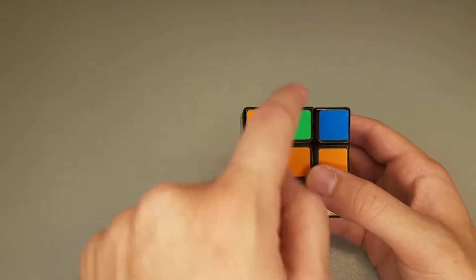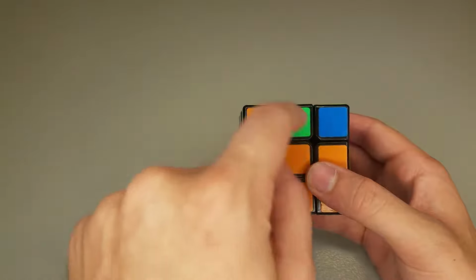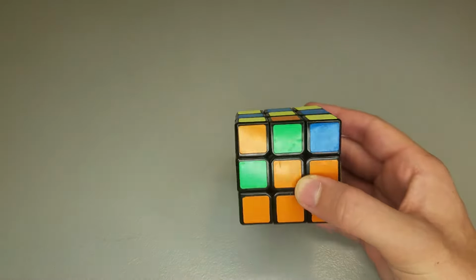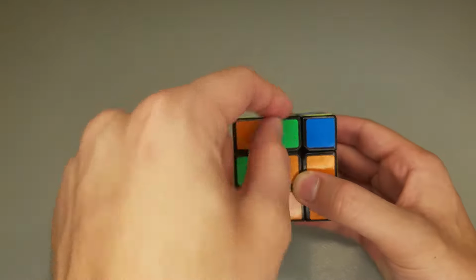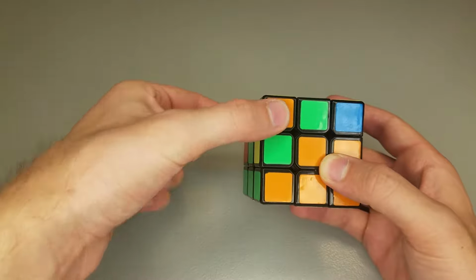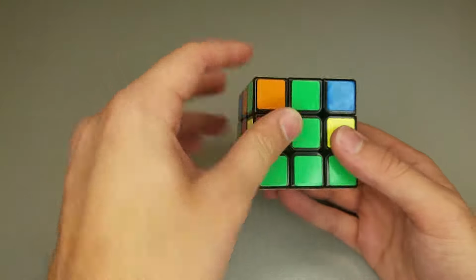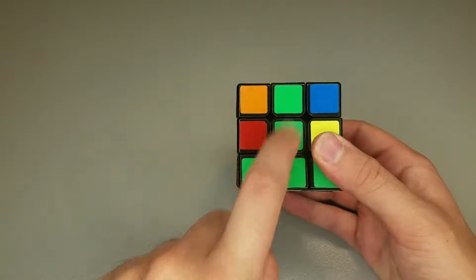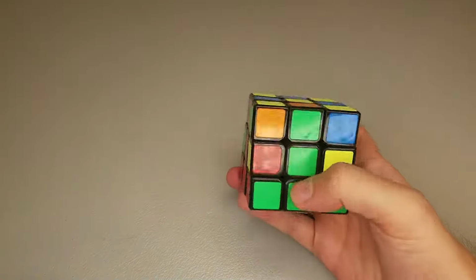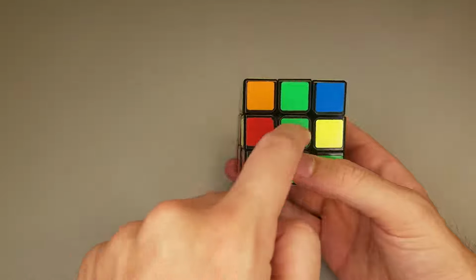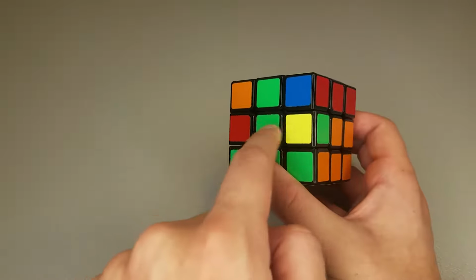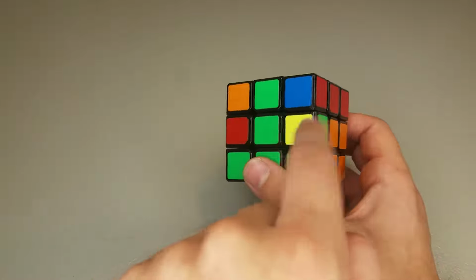First, you're going to identify pieces in the top row in the middle that don't have any yellow on them. So for example, this one is green and orange. What we're going to do is rotate it to where this color matches this color. Now once we do that, we need to find out which way it needs to go. So this is a green-orange piece. That means it's going to need to go right here where green and orange meet.